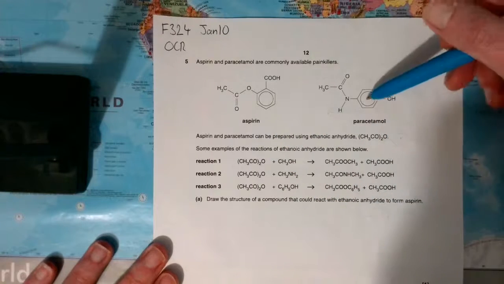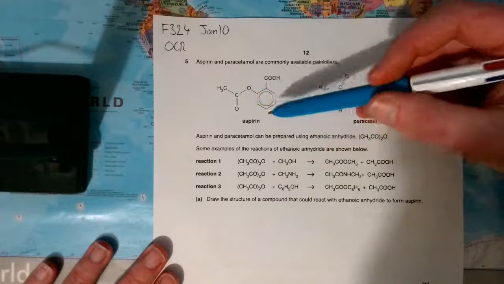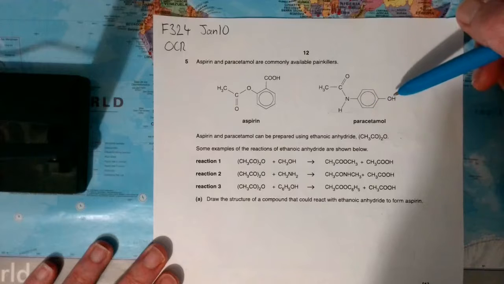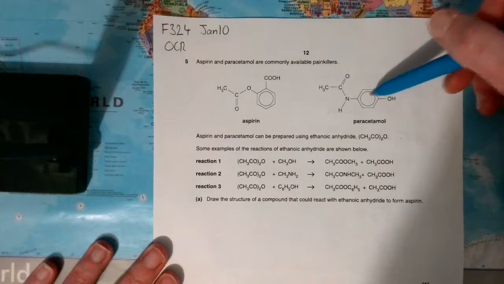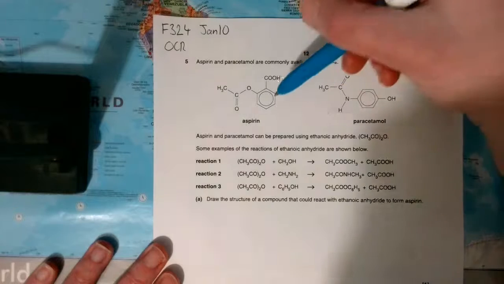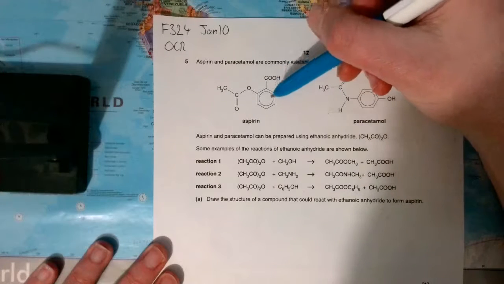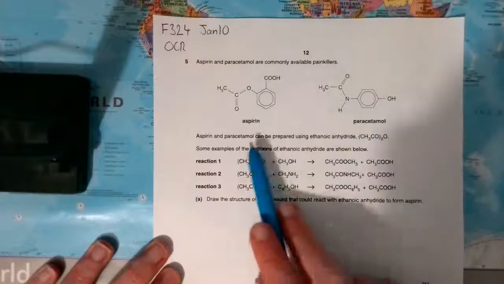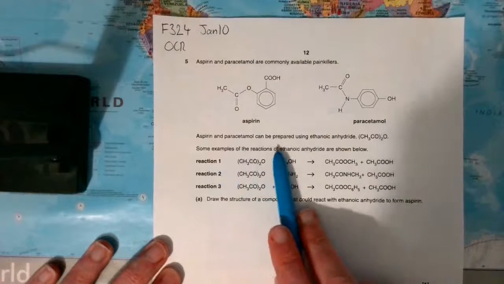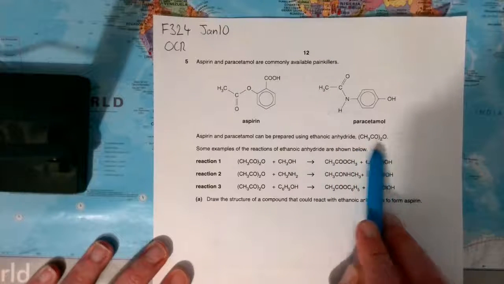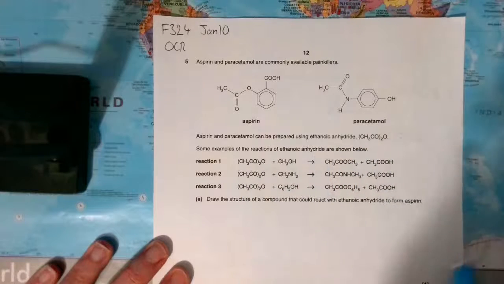And looking at them, you can see there's quite a lot of chemistry here. There is certainly a benzene ring in the paracetamol, and with the OH there making it a phenol, and then we've got an amide link here. Aspirin, we've got the carboxylic acid group on the benzene, and then we have an ester link. And it tells you that both aspirin and paracetamol can be prepared using ethanoic anhydride, and they give the formula of that there. And they give some examples of the reactions.